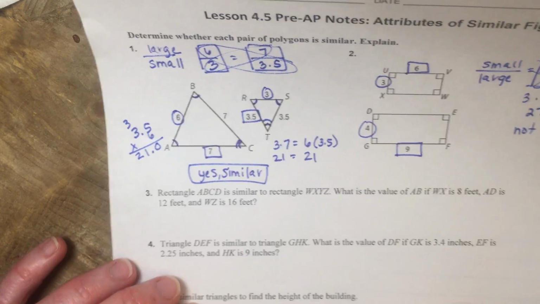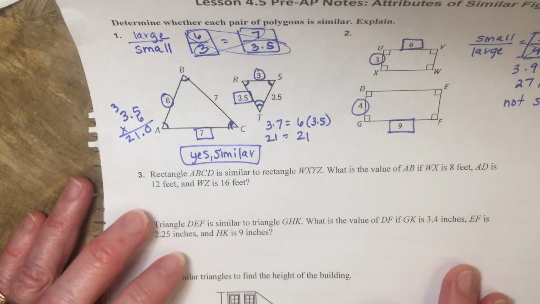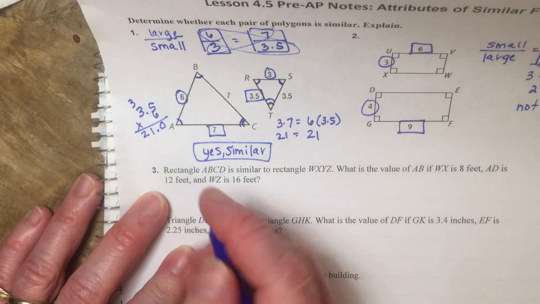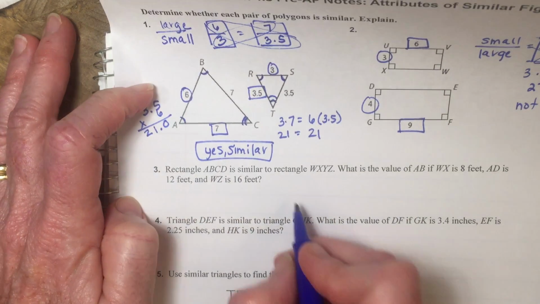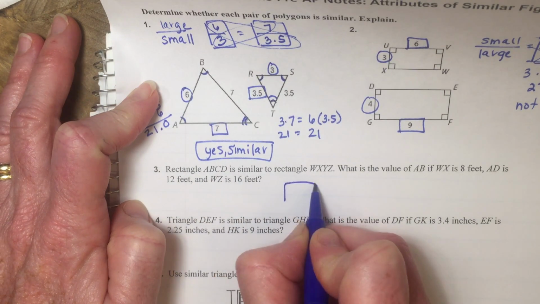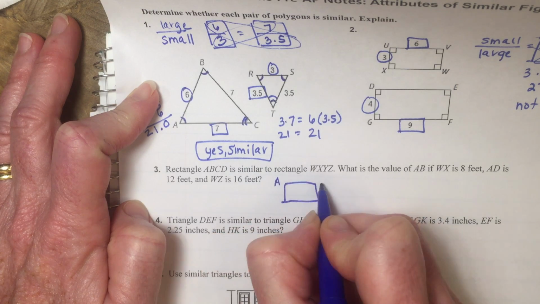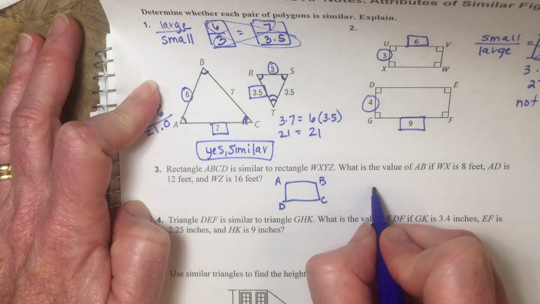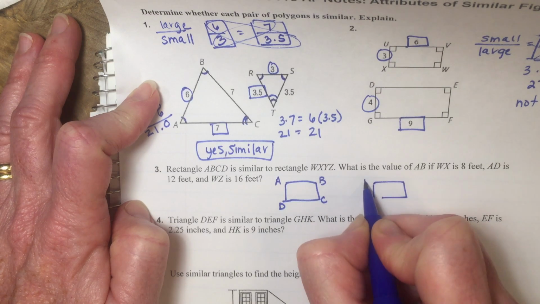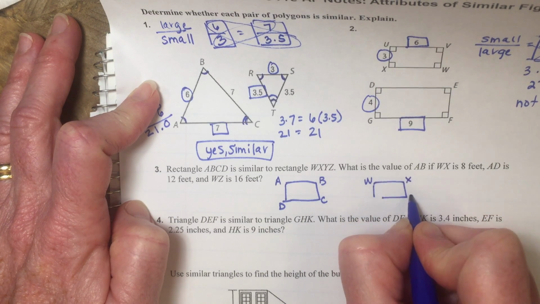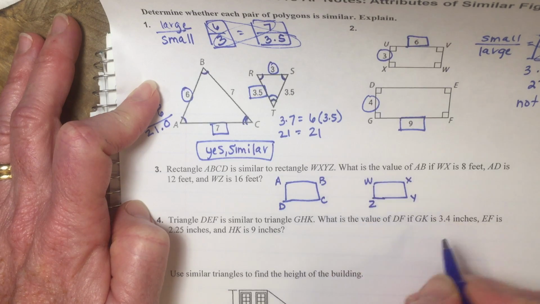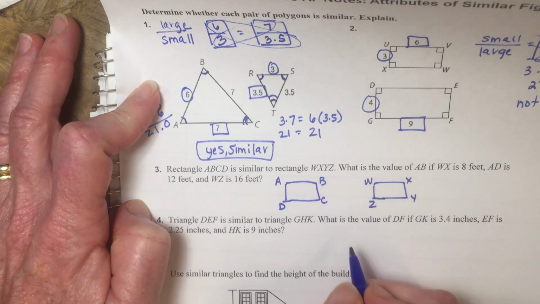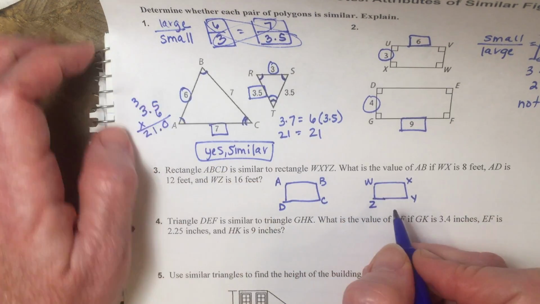In the third example here, this time there's no picture, and so you have to pay attention to the letters they give you. So they're telling me rectangle ABCD. So we're going to label it as ABCD. You need to keep them in order. Is similar to rectangle WXYZ. All right, so I just went around. I started in the same corner with both of those.